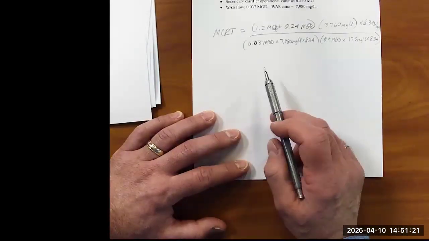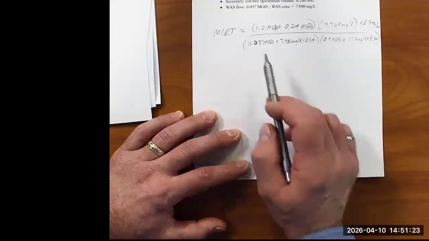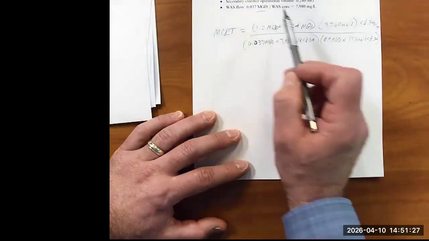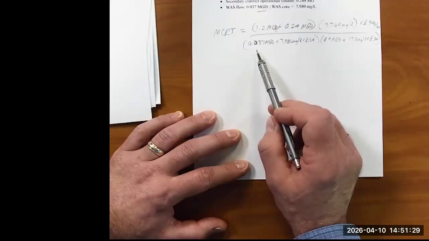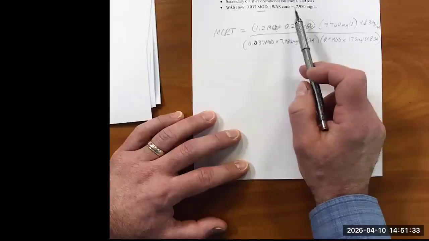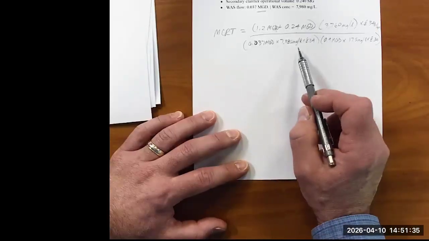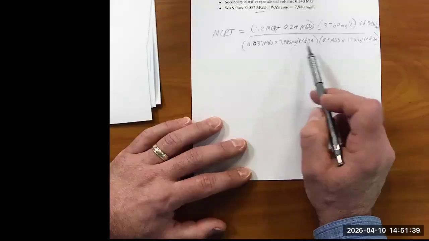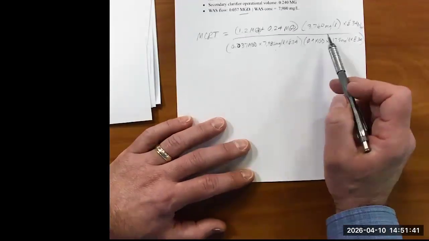On the bottom of the equation, we need the waste activated sludge flow. That's 0.037 million gallons a day. We're going to multiply that by the concentration of the waste activated sludge, 7,980, and multiply that by 8.34.